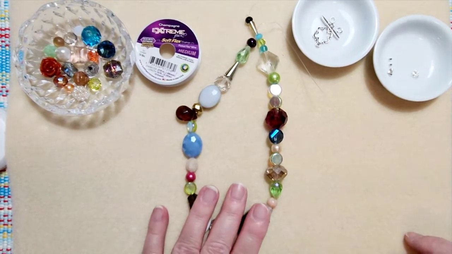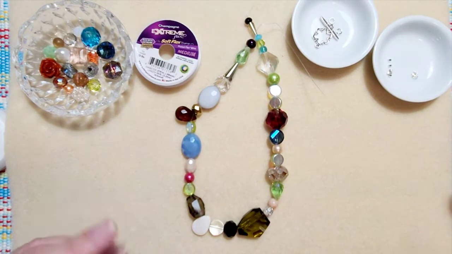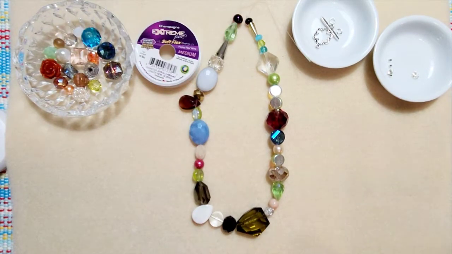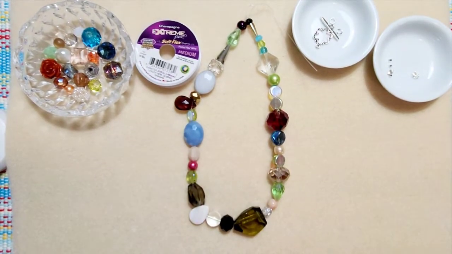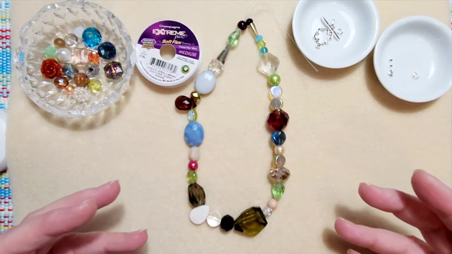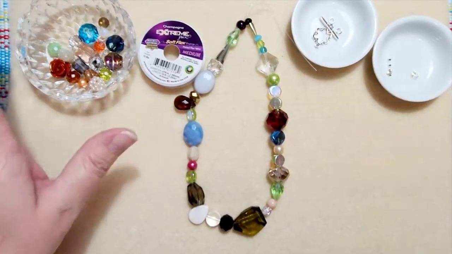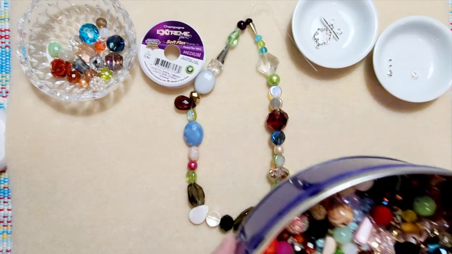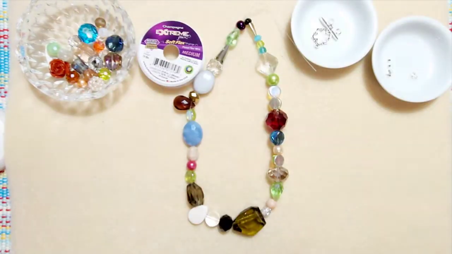So I had this in my stash, and this is about using what you have in your stash. So don't go out and buy beads. Use what you have and attempt to create something that is asymmetrical for this. I've also added some other beads. I think I also had, here's a little bit of my stash. That's just a little bit.